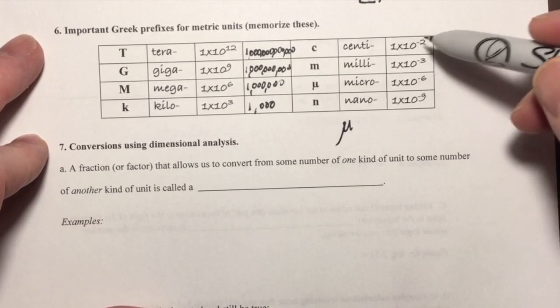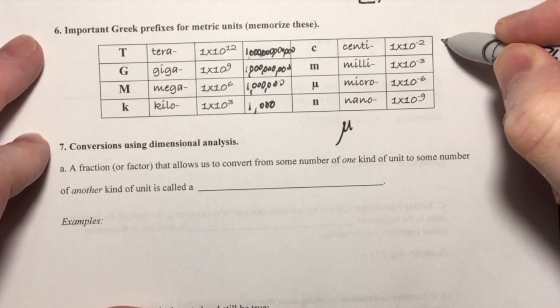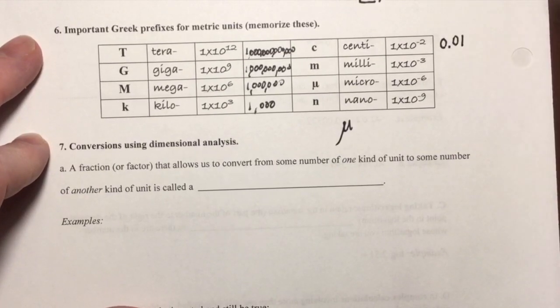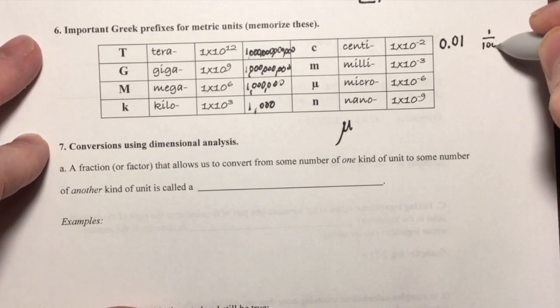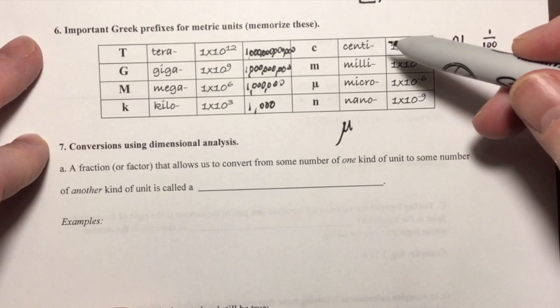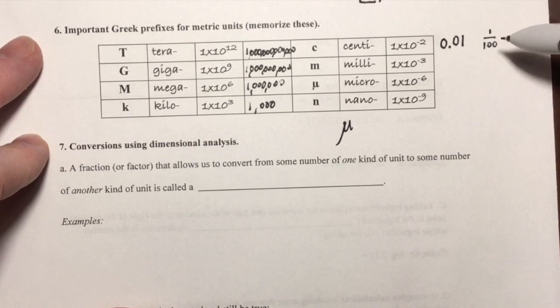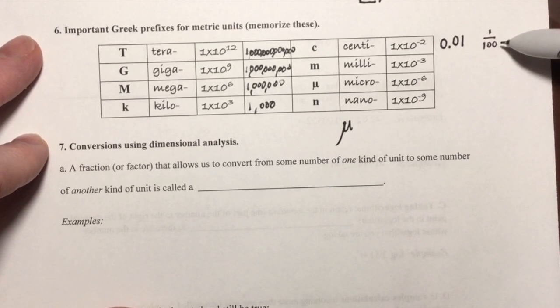All right, centi means 1 times 10 to the minus 2. And this is the way we write 1 times 10 to the minus 2. It also means 1/100th, right? So if I have a centimeter, it is 0.01 meters, or 1/100th of a meter. If I have a centimeter that is 1/100th of a meter, how many centimeters are in a meter?